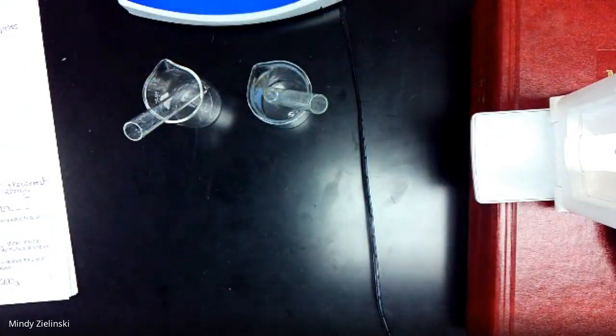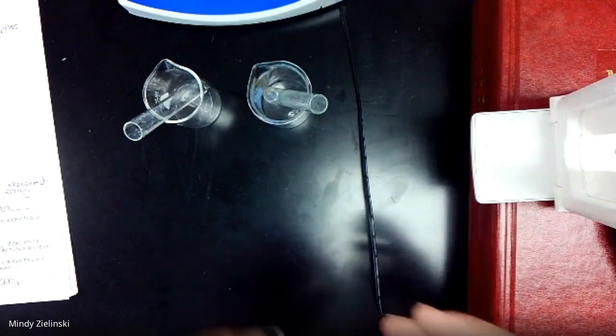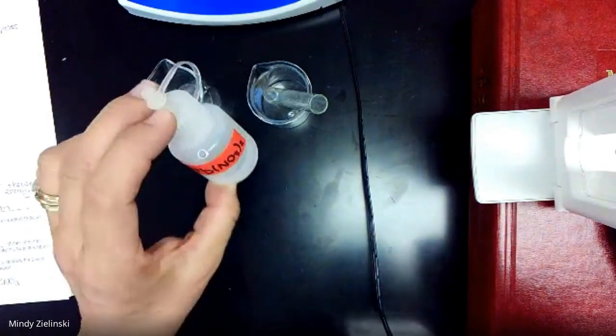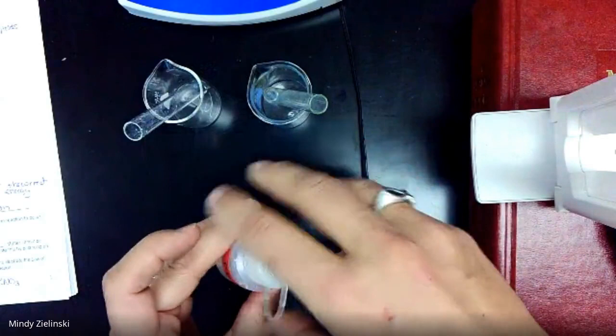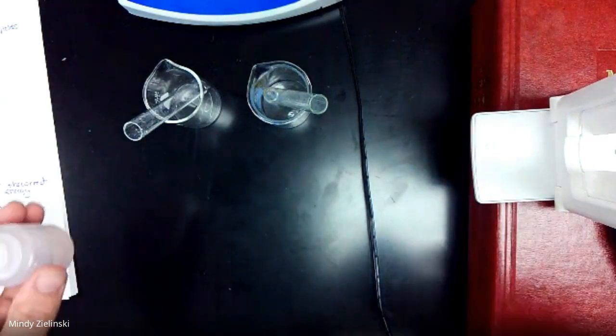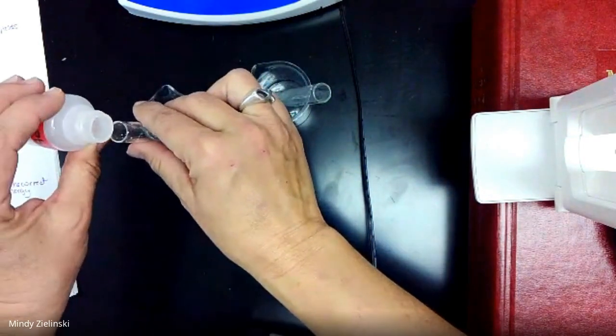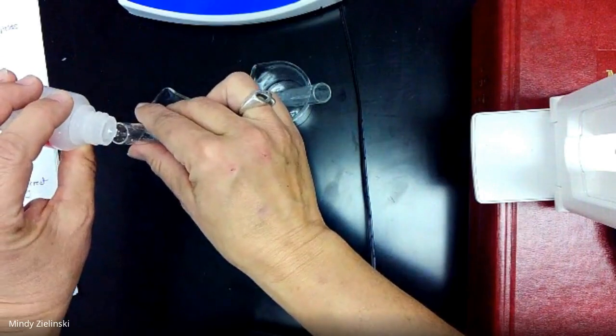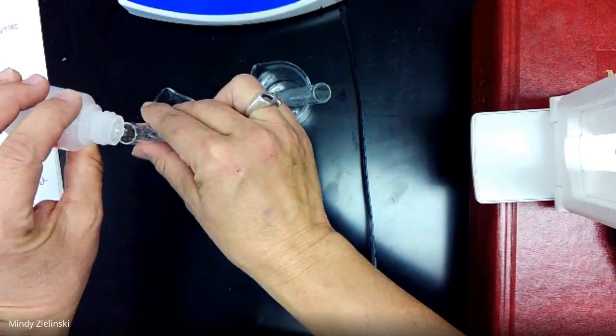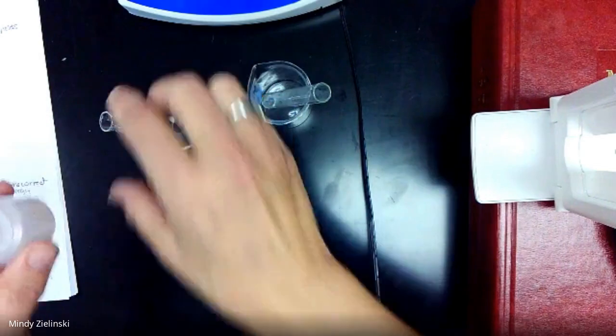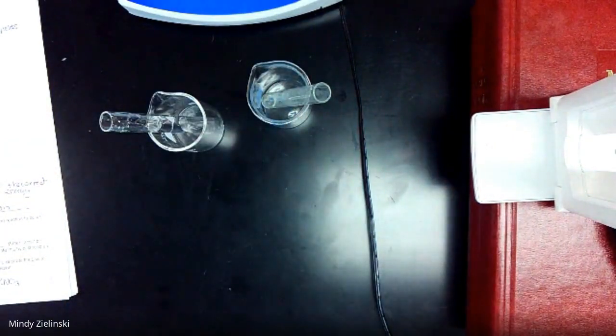If you take a look, they're in liquid form right here. I want them to start off in a reactant state. So I'm just going to take some lead nitrate and put it in here. And then I'm going to do the same thing with potassium iodide.